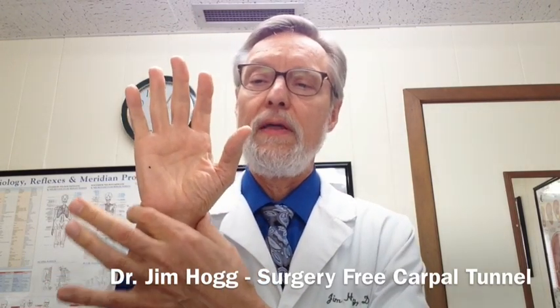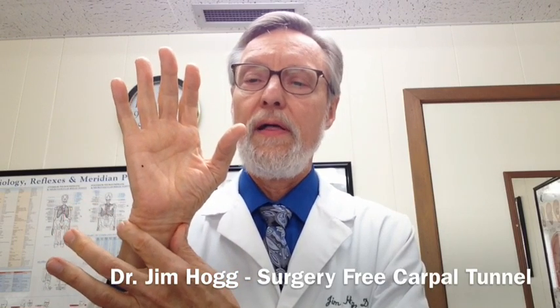Now, a number of things can cause that narrowing of the carpal tunnel. If these bones in the forearm get separated, they tighten up that ligament and narrow the carpal tunnel. Also, the bones in the hand, the carpal bones, may misalign and narrow the carpal tunnel, causing entrapment of the median nerve.